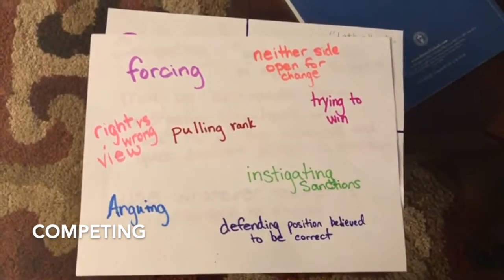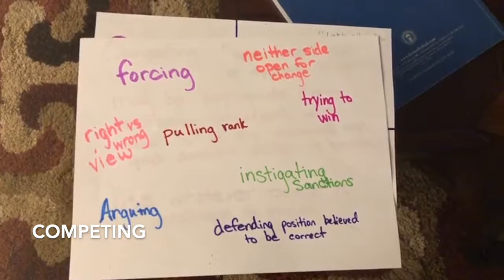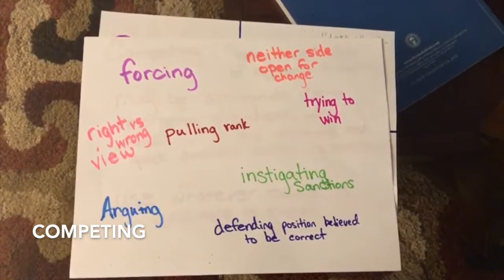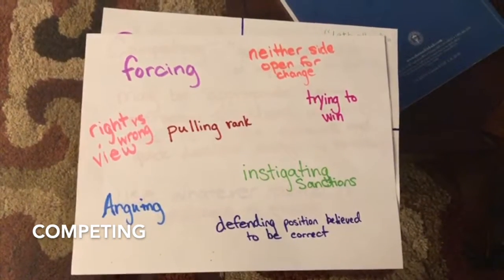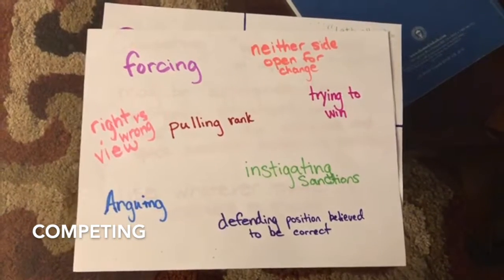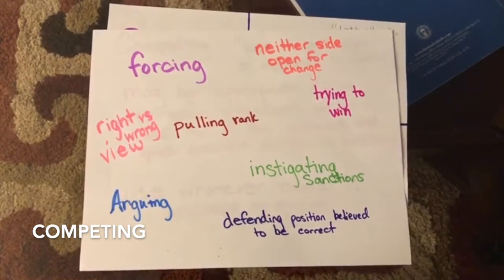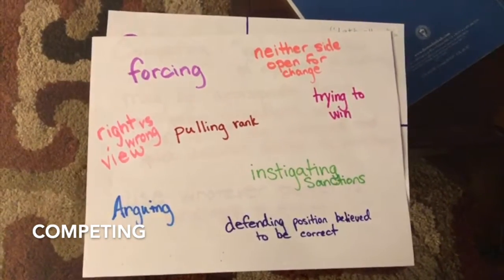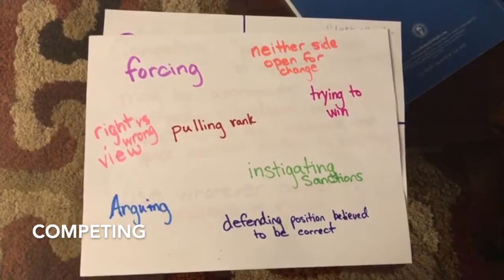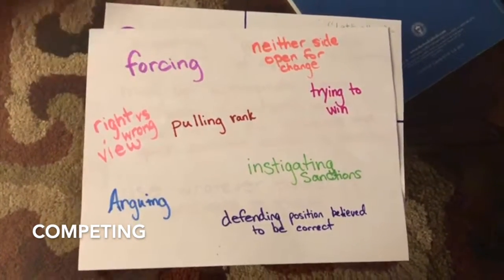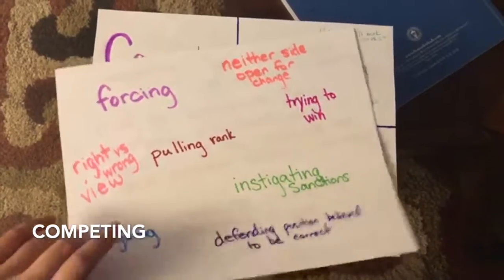Pulling rank on others, forcing others to do things, trying to win, arguing, defending a position believed to be correct, instigating sanctions against others, not being open for any change, and viewing that someone must be completely wrong and someone must be completely right are signs that you're in a competing conflict management style.